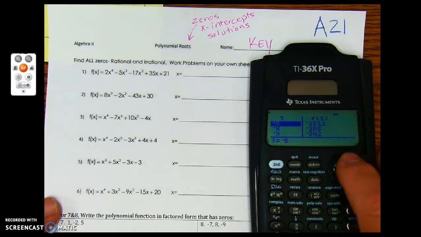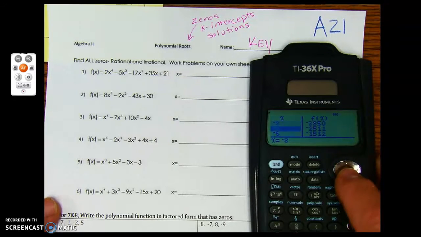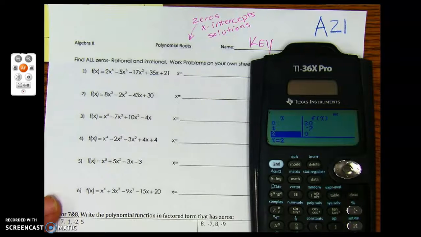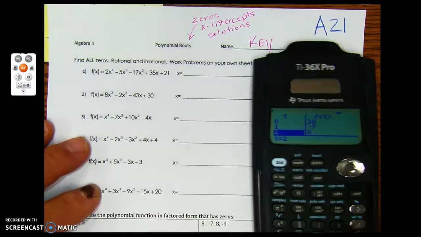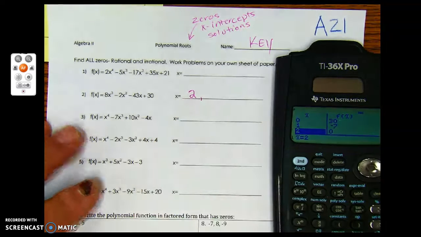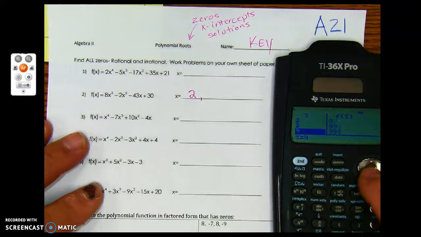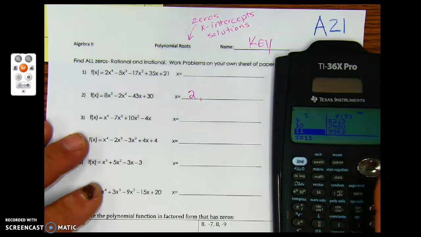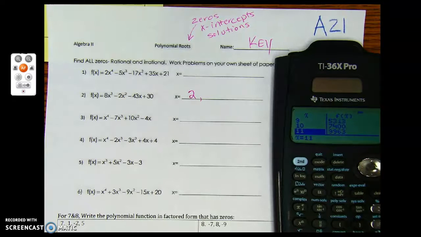Now, if I go up in the negatives, it's just going to keep getting bigger, it looks like. What I'm looking for is when the y column gets closer and closer to 0. There we go, 2, 0. So I now know one of my answers is 2. So x equals 2. I'm going to write that in there. Now, if I keep going, I'm hoping to find some more zeros in the y column, but guess what? I can't find them. So what do I do next? That's what I'm going to show you now.